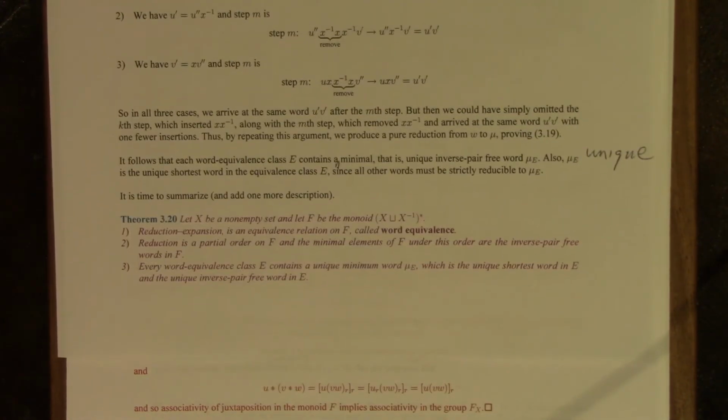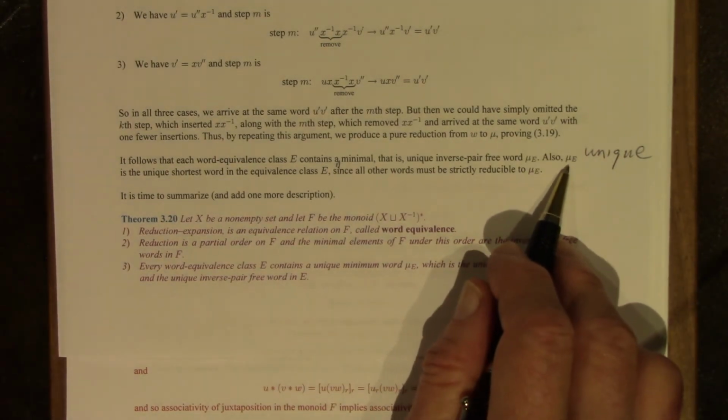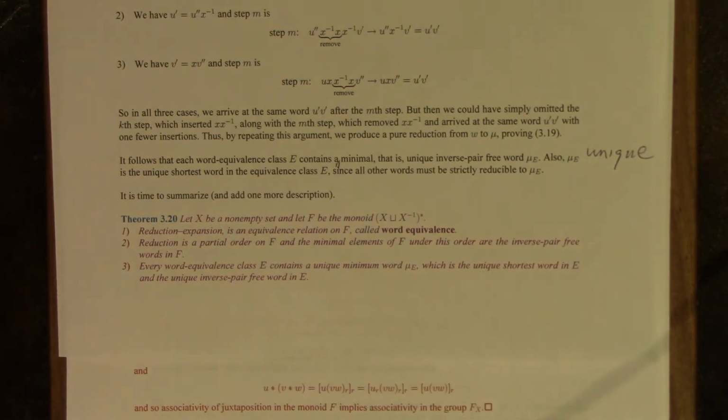Okay, this unique inverse pair-free word, which I denote by mu sub e, is also the unique shortest word in the equivalence class, because all other words can be reduced to mu sub e, and if they're not equal to mu sub e, the reduction is strict.